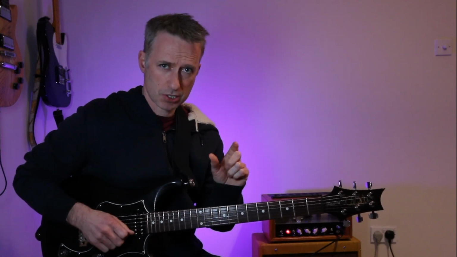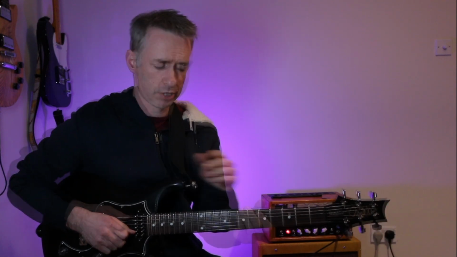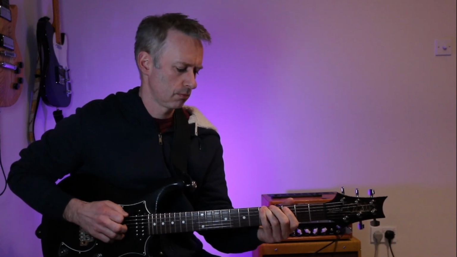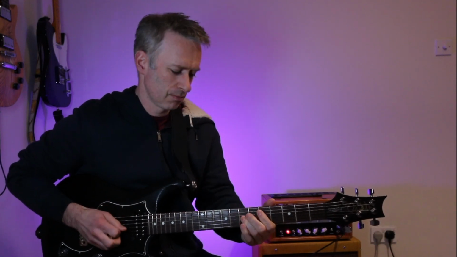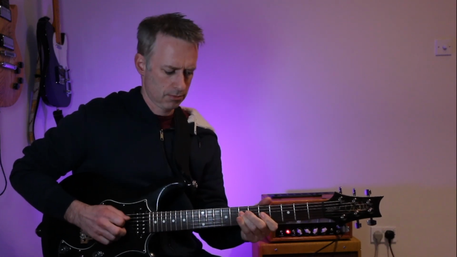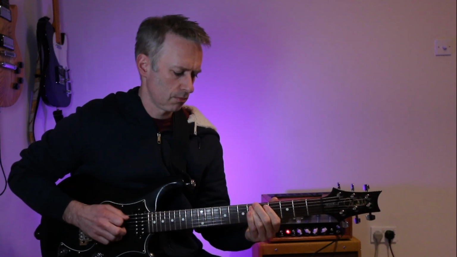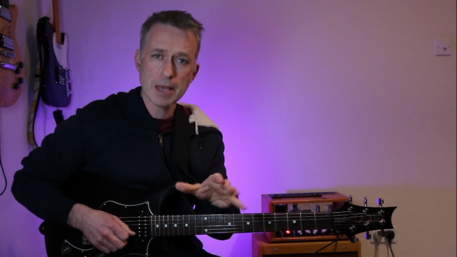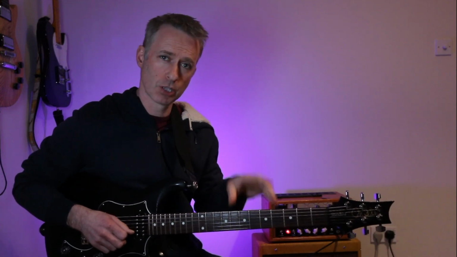I'm going to now do it again, but this time I'm going to try and draw your attention to the chord changes, even though there's no rhythm player or backing track. 2, 3, 4. Okay, nothing groundbreaking there, but you could hear some kind of change happening underneath. What I was doing is I was highlighting notes within the chord.